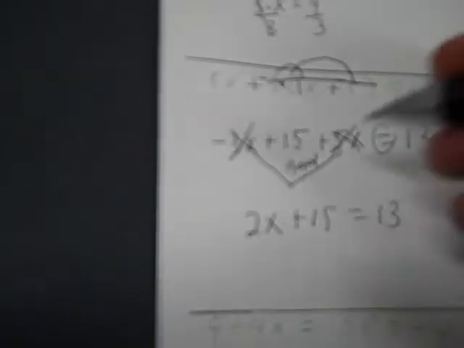So now I have just a singular x. I don't need to balance the x's like I did on this one. So I got plus 15, so I minus 15, minus 15. So 2 times x equals 13 minus 15 is negative 2. Divide. Negative 2 divided by 2 is negative 1.